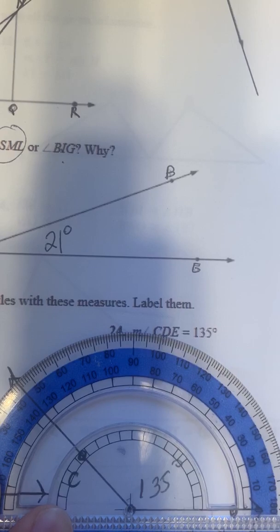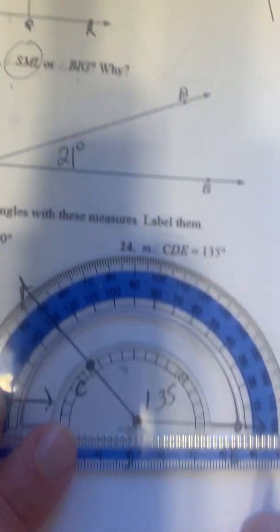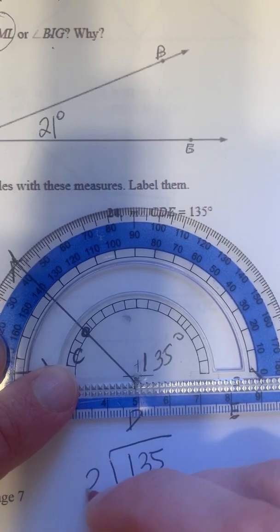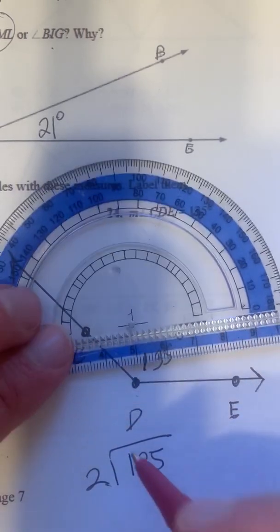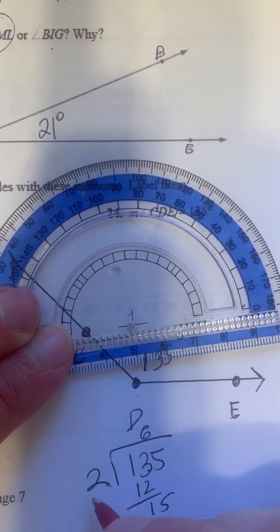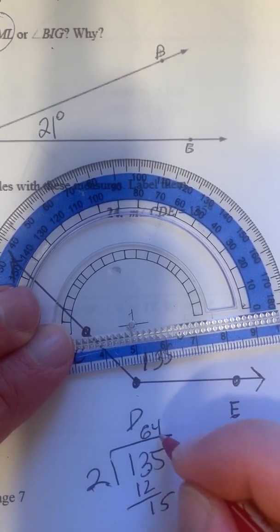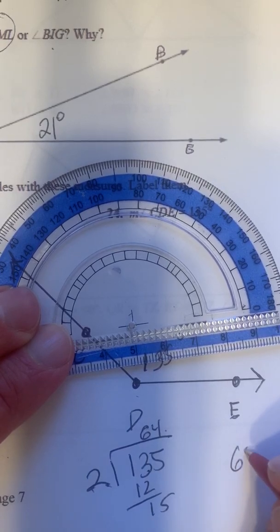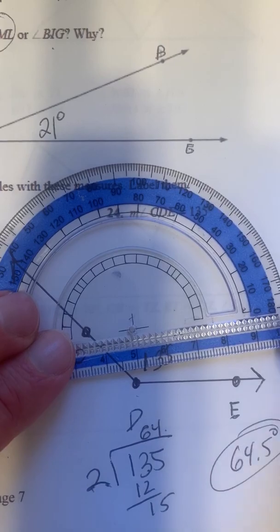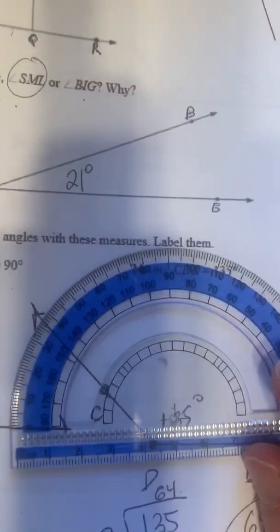So we got to find half of 135. Now, if I take 135 and divide it by 2, 2 goes into 13 6 times, and then 2 goes into 15, 4, so 64.5. So really close to 65 degrees is what I'm looking for.